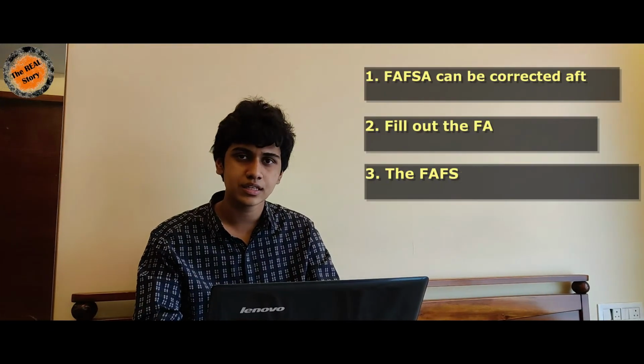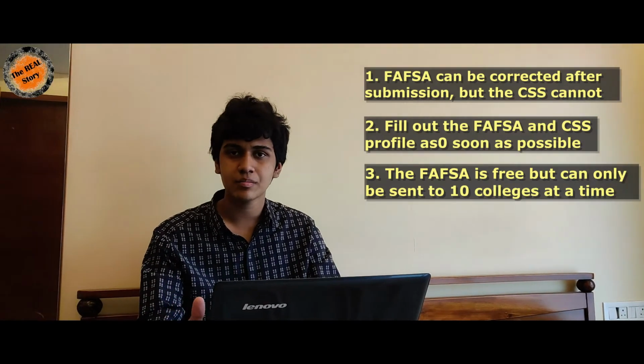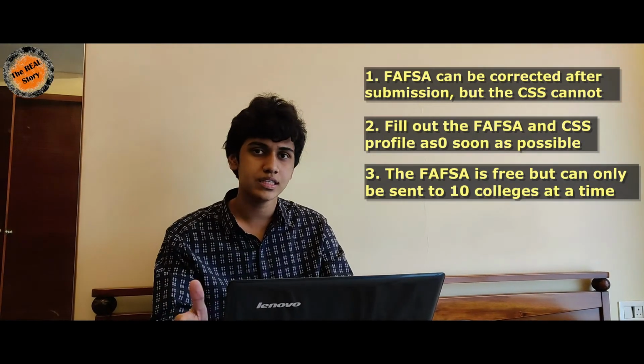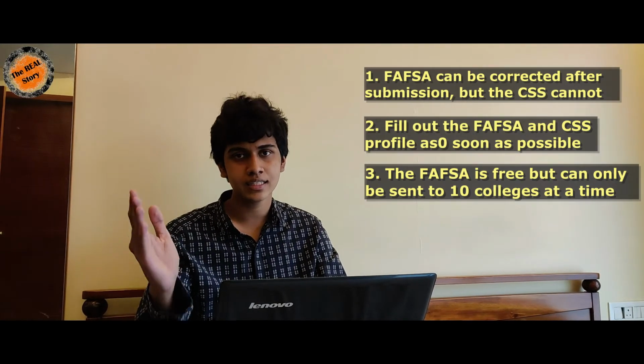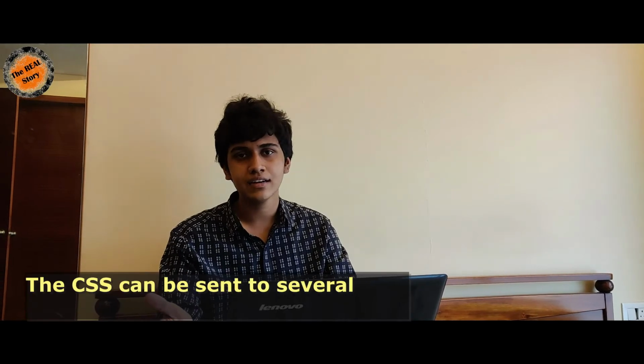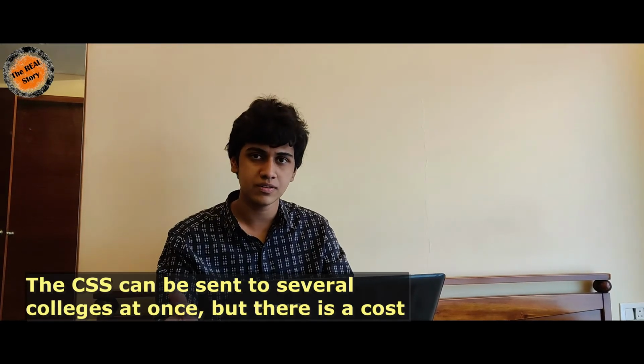An easy fix for this is to add your first 10 colleges and submit the FAFSA. Once you receive a confirmation email, you edit the FAFSA and add the second list of 10 colleges. The CSS, on the other hand, allows you to send it to as many colleges as possible. However, you do have to pay fees for every college you send it to.